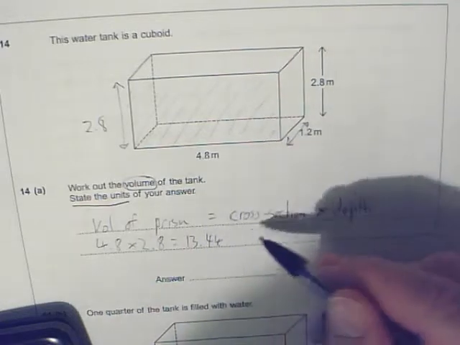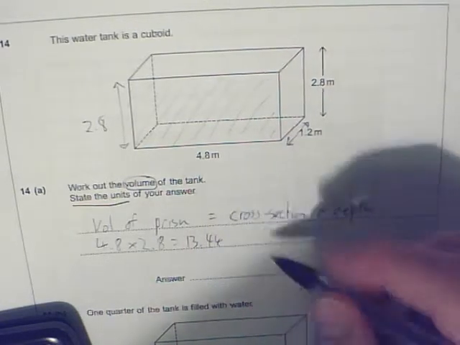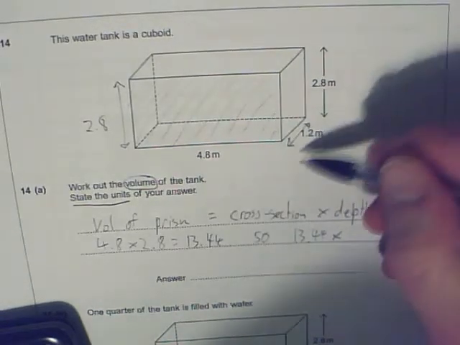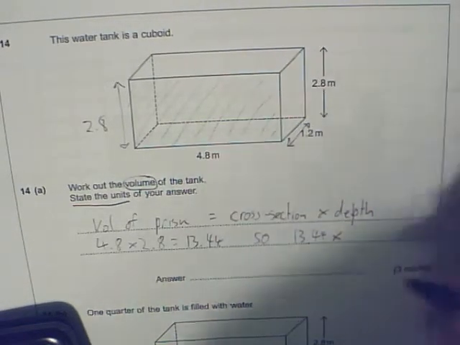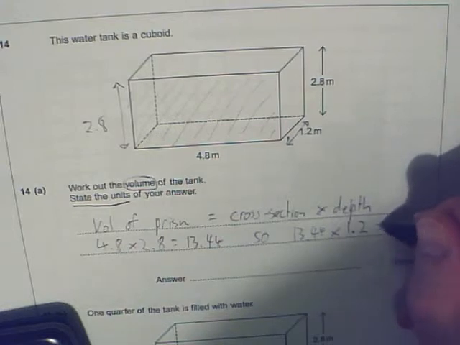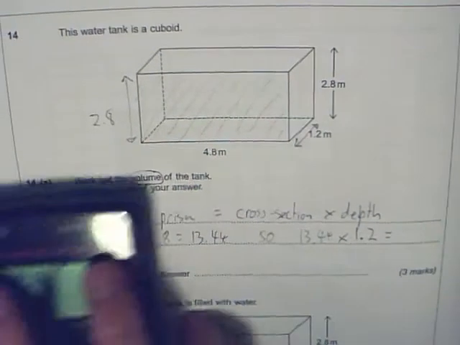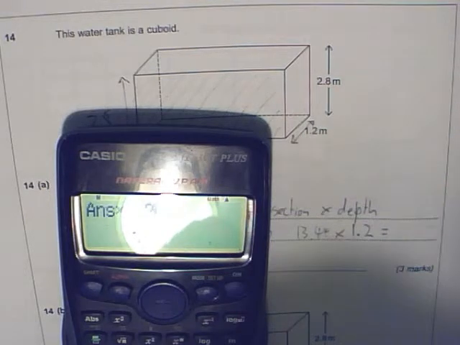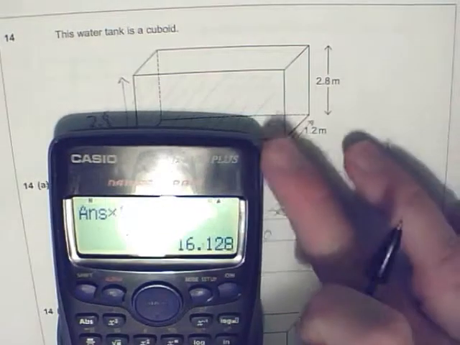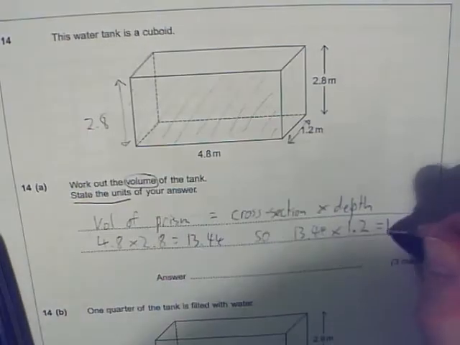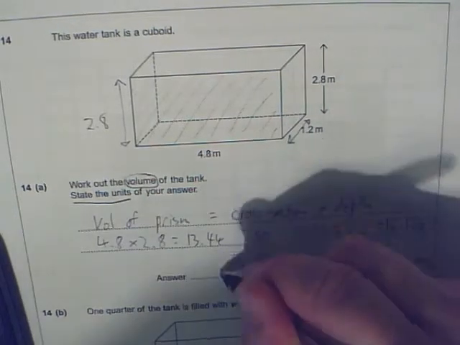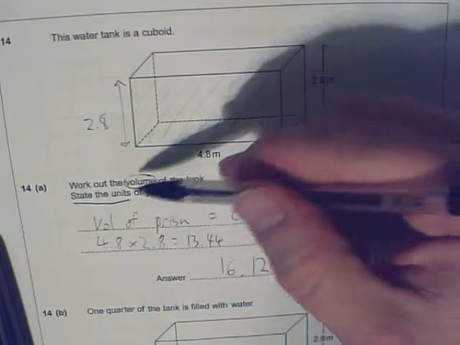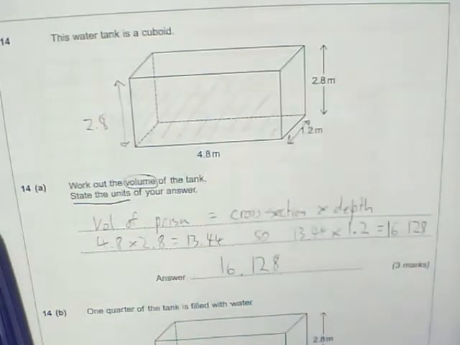Okay, so I'm going to use this. That's my cross section, 13.44. So 13.44 multiplied by my depth or my length, which is 1.2, will give me, I just leave that 13.44 on my calculator, multiplied by 1.2 gives me 16.128. So my answer is 16.128. But now I need to make sure I'm stating the units.